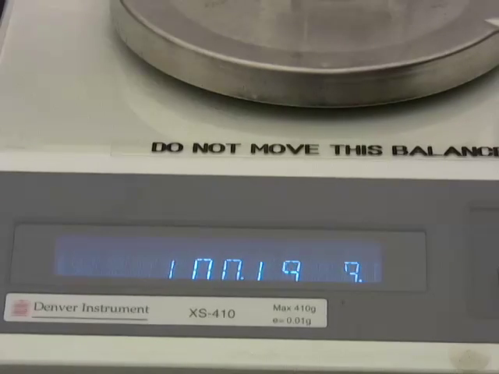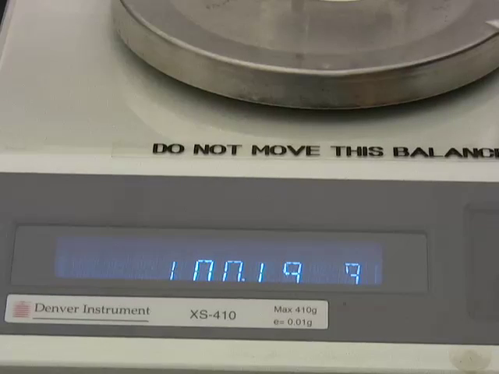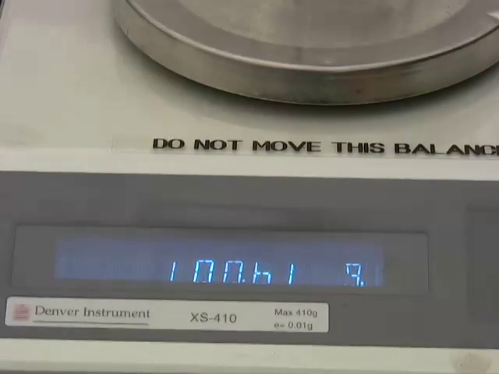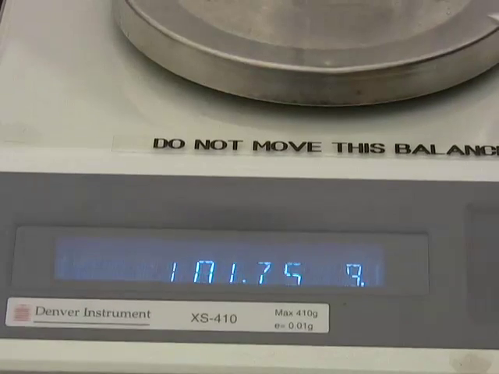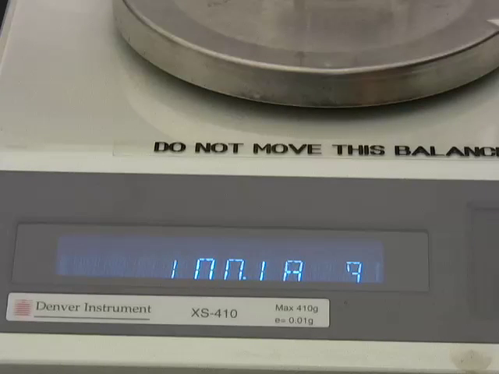Alright, there you have the mass of the water. Alright, take that measure. Done?